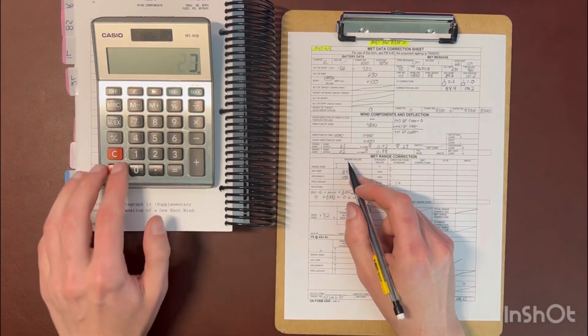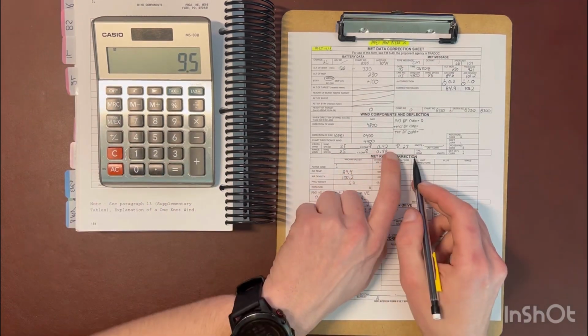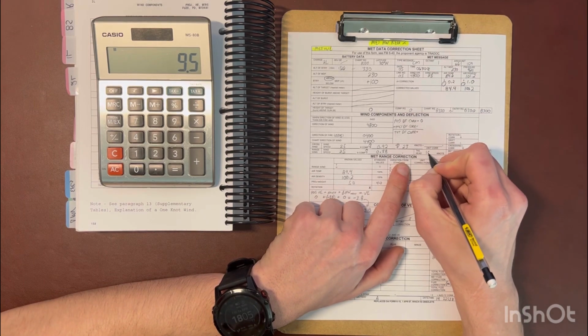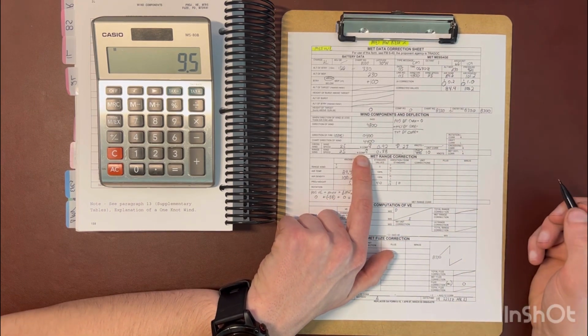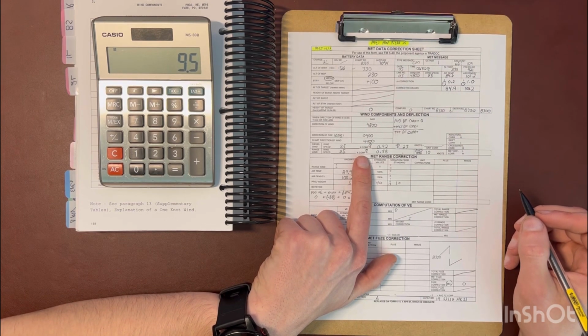Let's go ahead and do this. So I have wind speed of 25 multiplied times 0.38. Gives me 9.5. 9.5 is going to express to the nearest knot, which is 10. And it keeps the same sign, which is a tailwind. Tailwind of 10 knots. Okay?